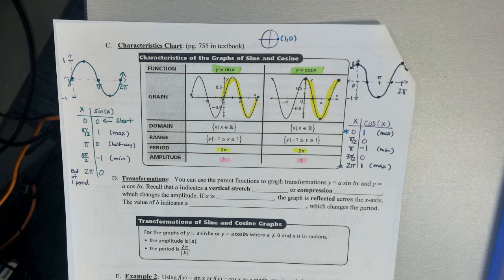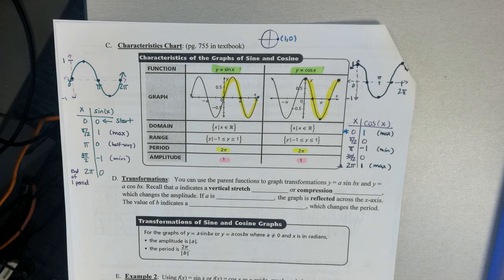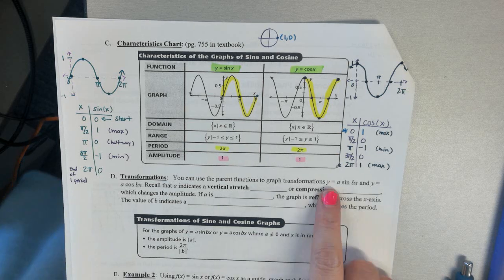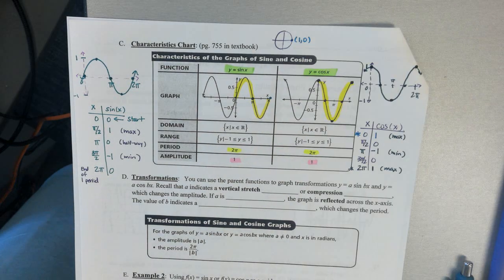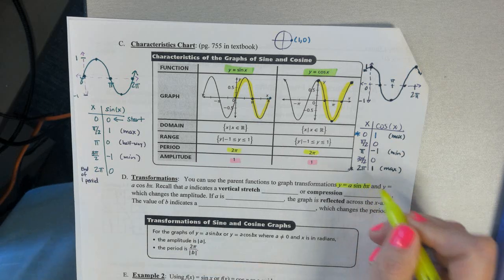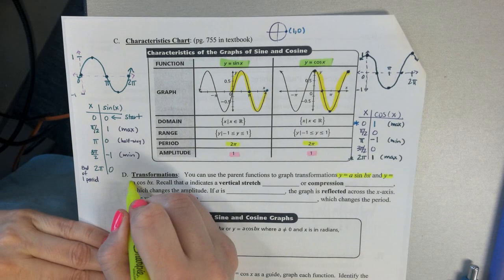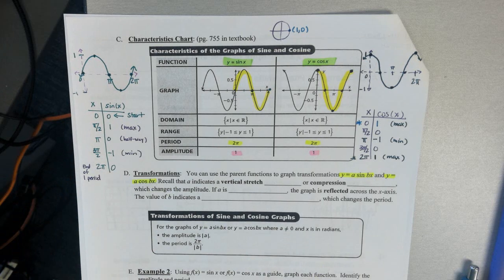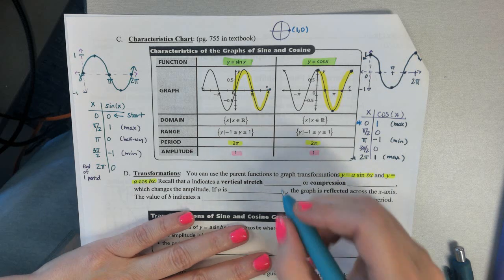Okay, so that's going to be a very important pattern that we're going to emphasize today. You can use these parent functions to graph transformations. If you have this form, y equals a sine of bx, and y equals a cosine of bx, just remember that when you have that value of a, that is a vertical stretch.